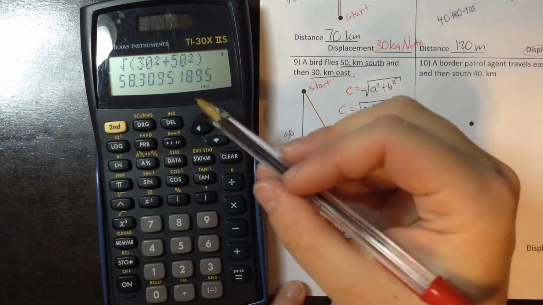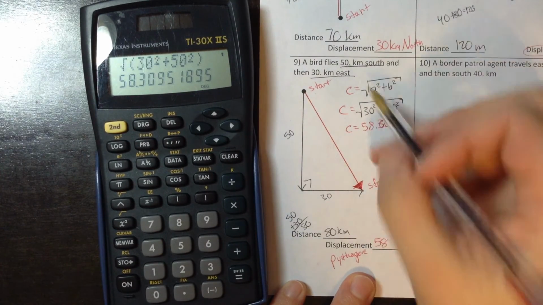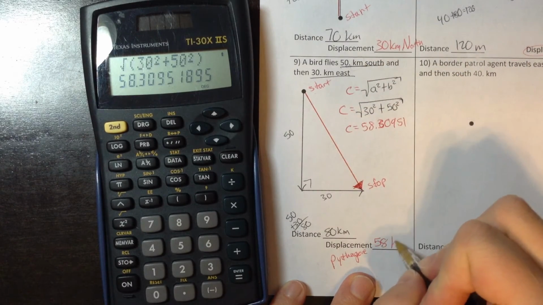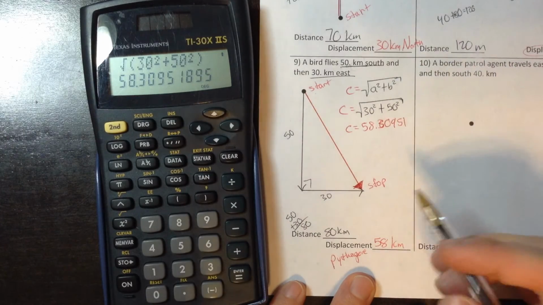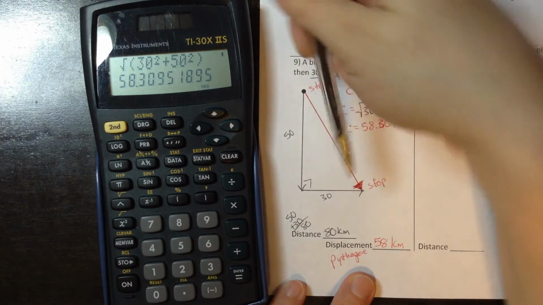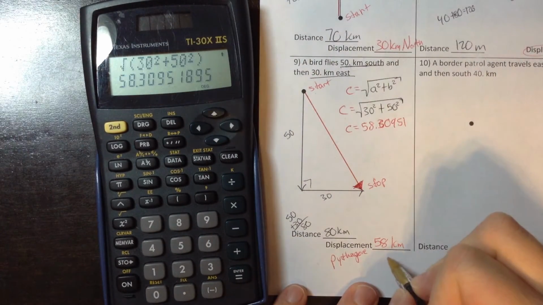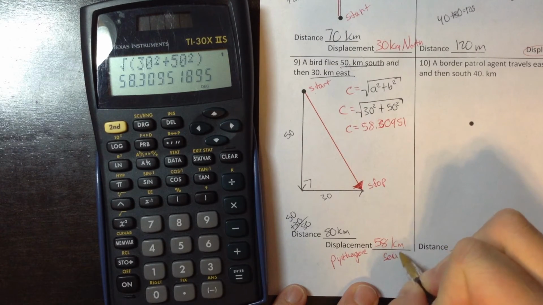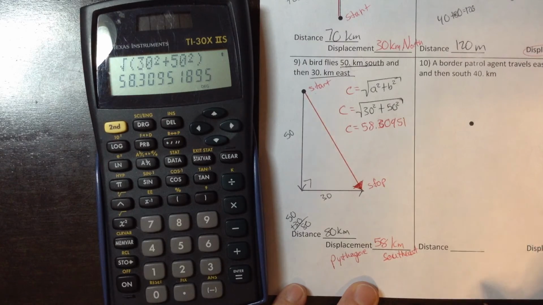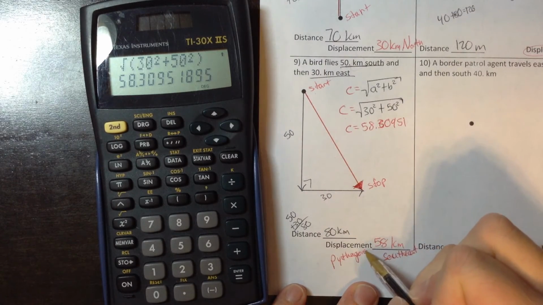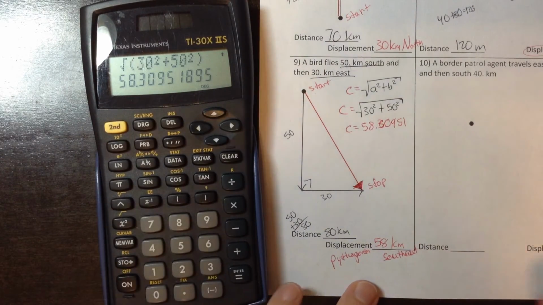We're dealing with kilometers for units. And what direction is the arrow pointing? If you look at the compass rose, it's not going south, it's not going east, it's in between the two, so we're going to say southeast. Alright. Number 10.